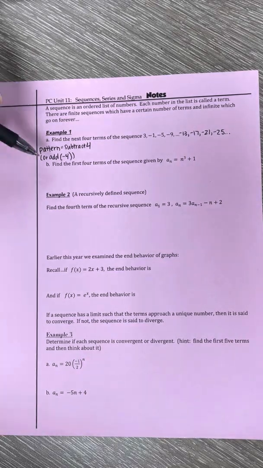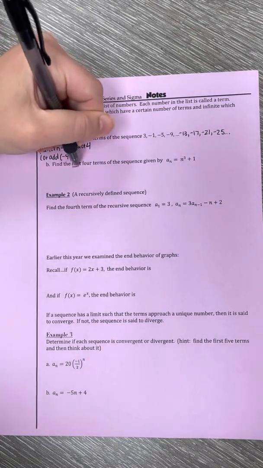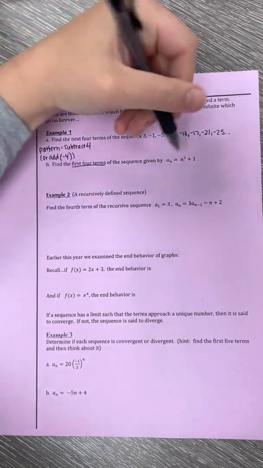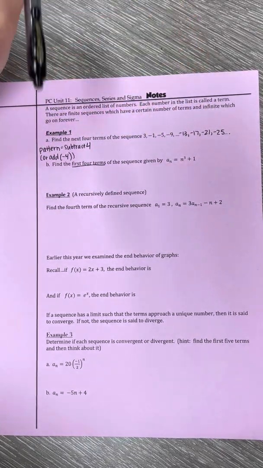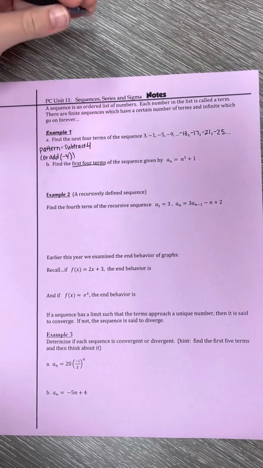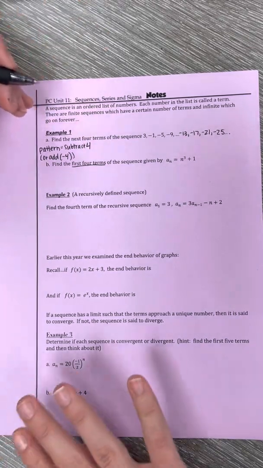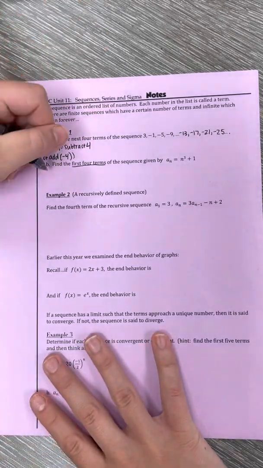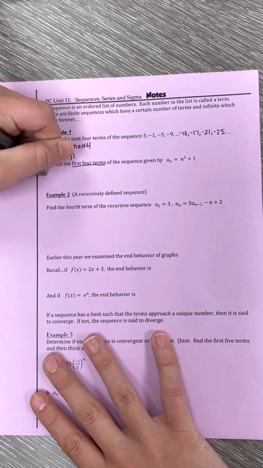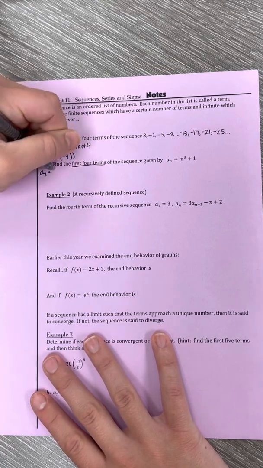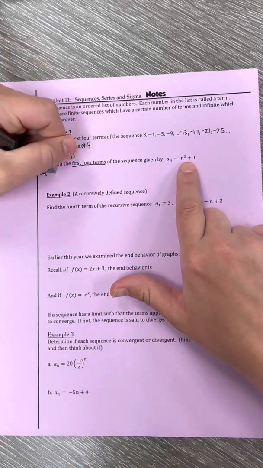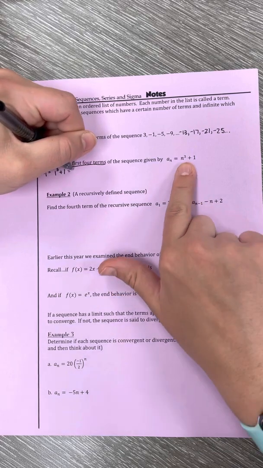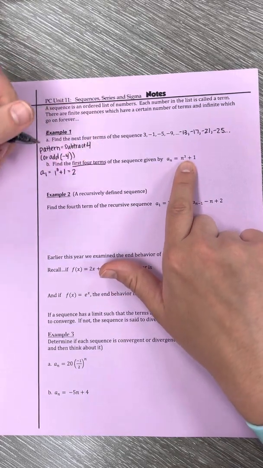So for the next one, we're going to find the first four terms of the sequence given by a_n is equal to n cubed plus 1. All right, so we're always going to start with 1 in this case, unless they've told us to start elsewhere. So we're going to start with 1. And then we just plug in 1 cubed plus 1, which is equal to 2.